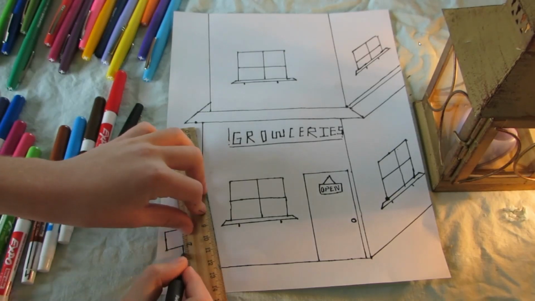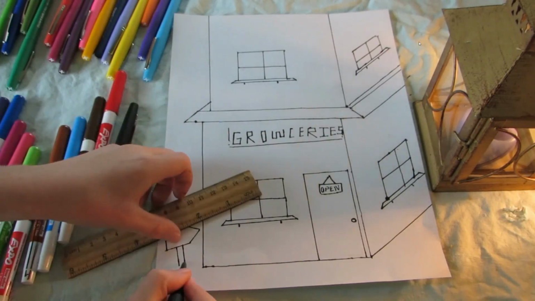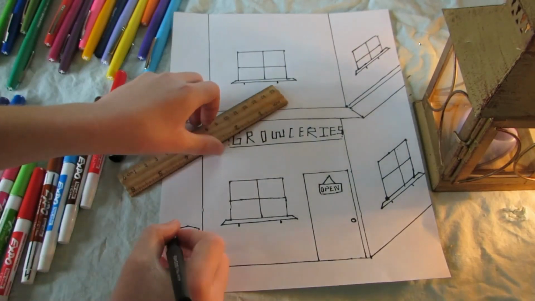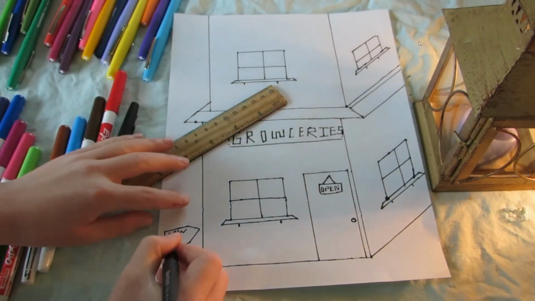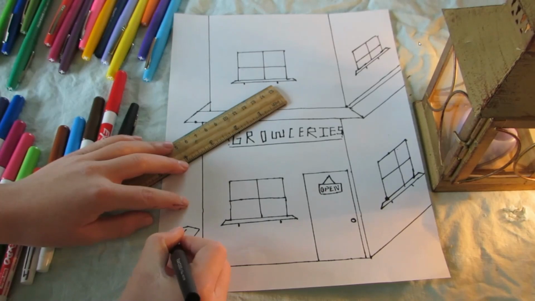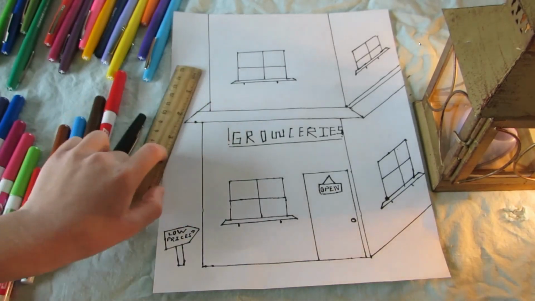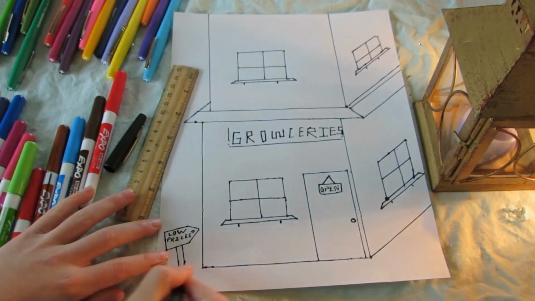And then we're going to go 2 short lines down. And then we're going to write low prices, with an arrow pointing toward the store. And then 2 small lines to show that it's in the ground.